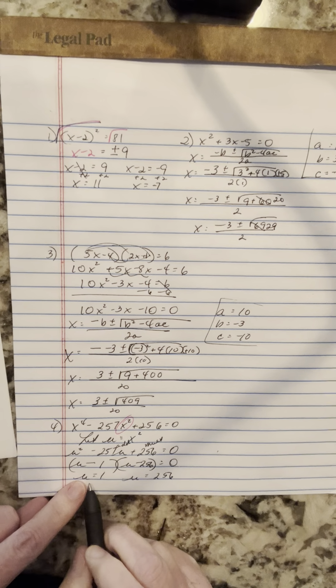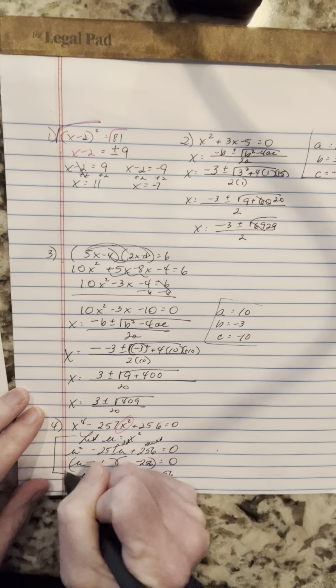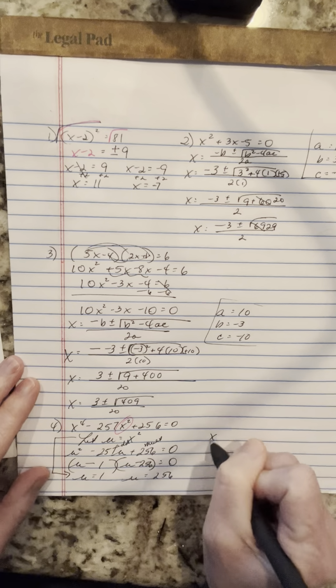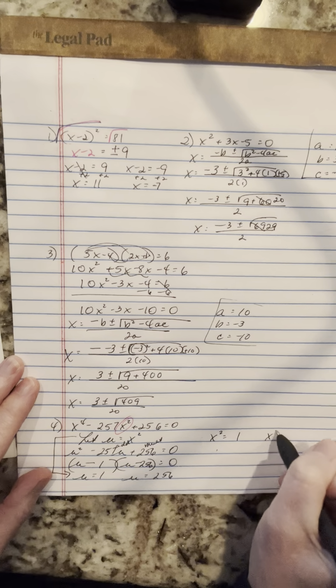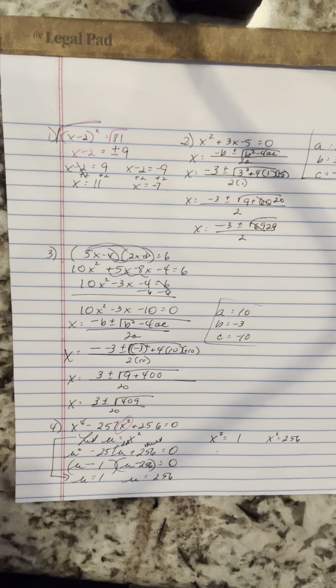Now, this is not where you're going to quit, because the problem was in terms of x. We got to get it back into x. So let's take this and resubstitute. Everywhere we find a mu, we're going to put x squared. So x squared equals 1 and x squared equals 256.